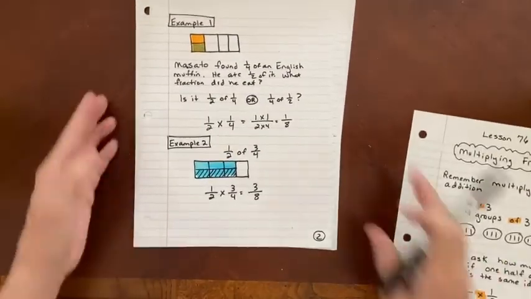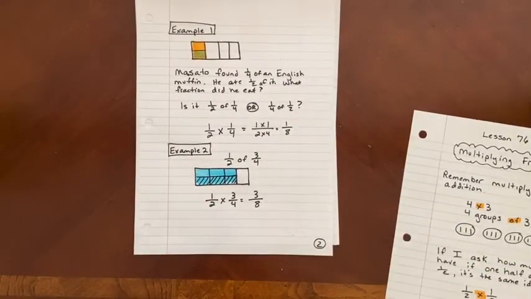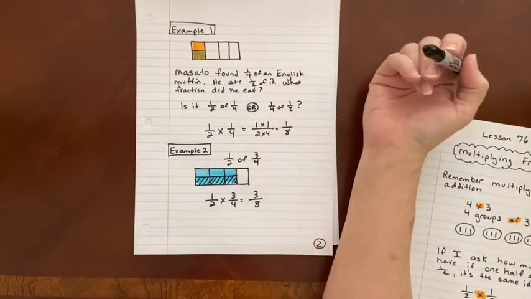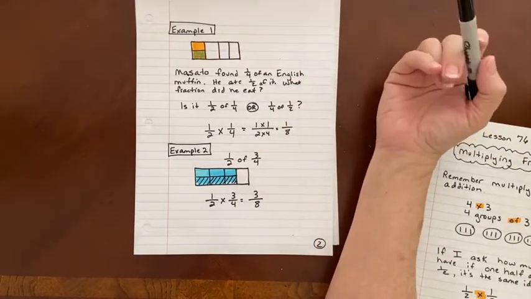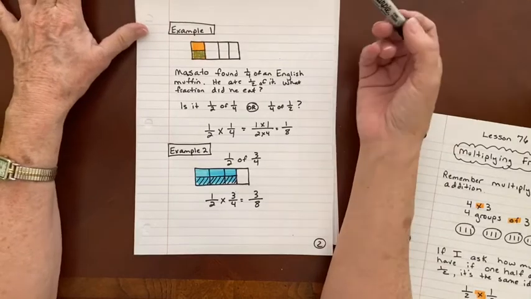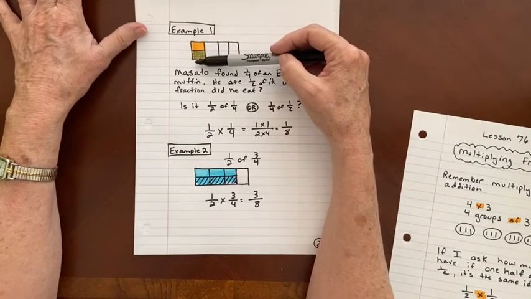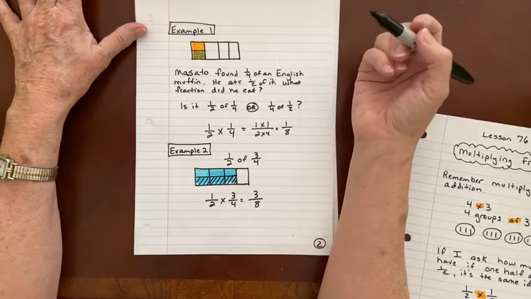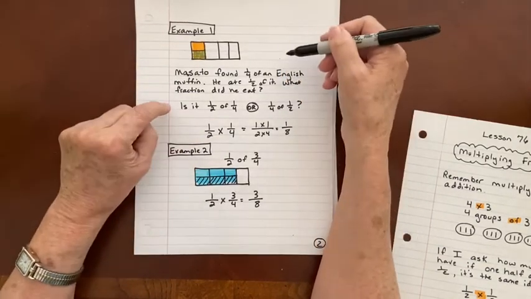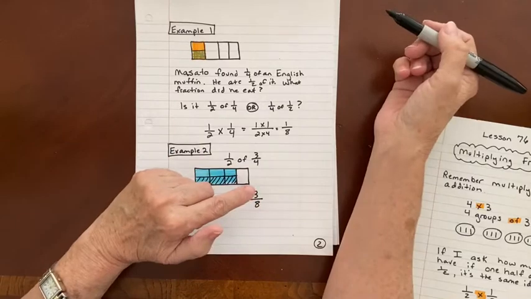Example 1: Masato, what a lovely name, found 1/4 of an English muffin in the refrigerator and ate half of it. So my English muffin is shaped like a rectangle because it just is. He found 1/4 of it. So he found that whole orange part, right? So my question is, 1/2 of 1/4.